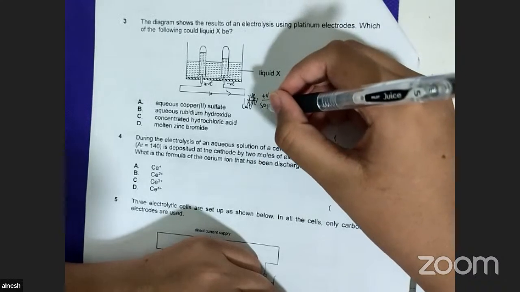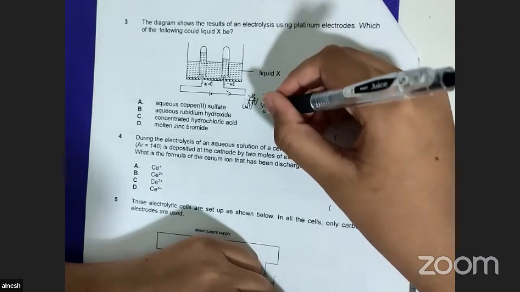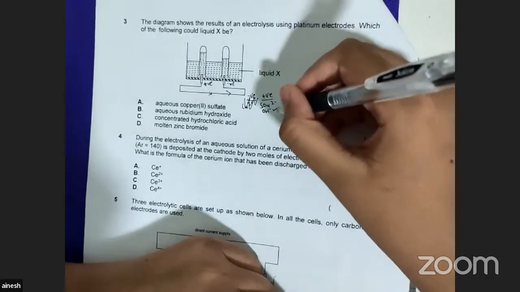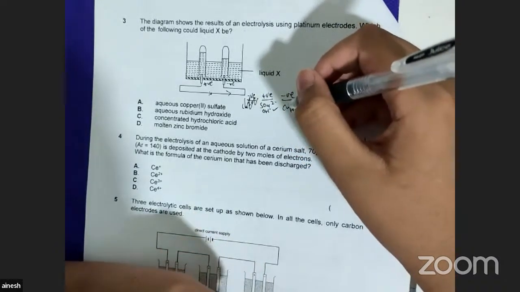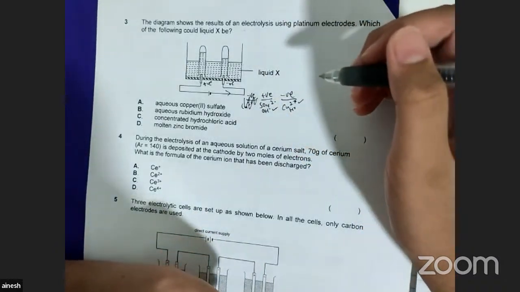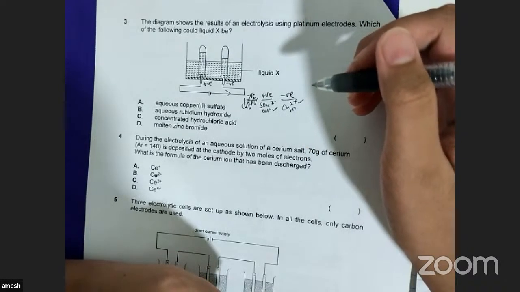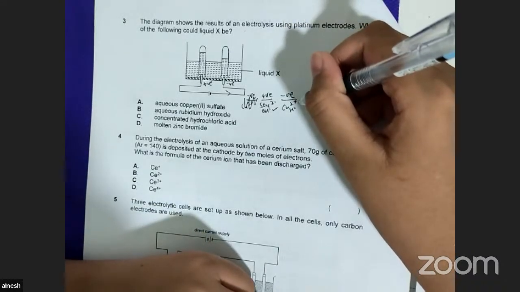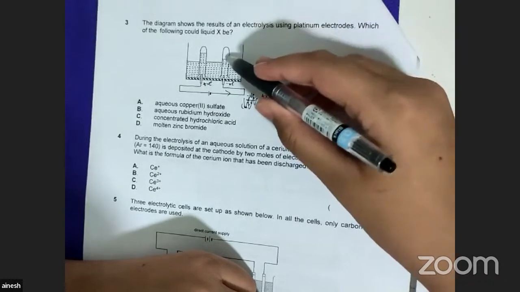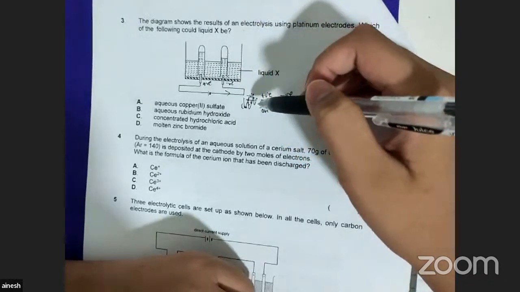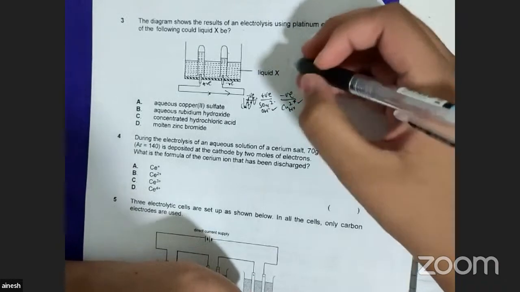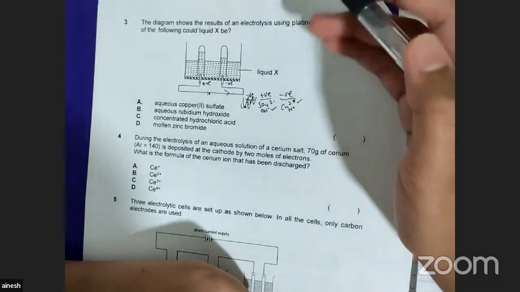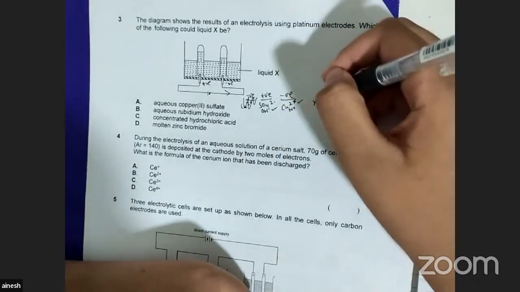Okay, who wins immediately? Now look at the result. Look at the result. Is this making any sense or not? The negative gave out hydrogen, gave out gas. And the positive didn't. No, it doesn't have to be hydrogen, but it gave out gas. And the positive didn't give out any gas. So then A is wrong.